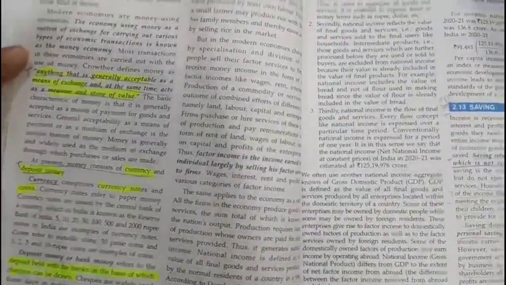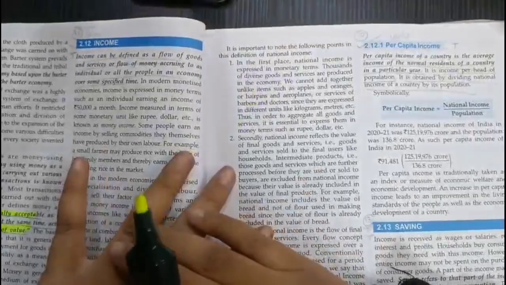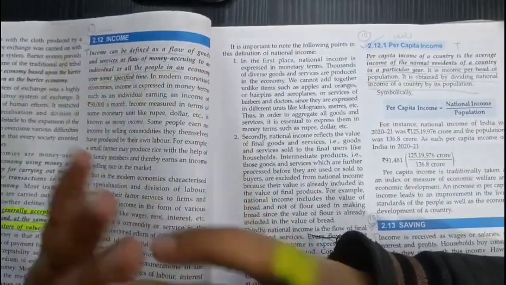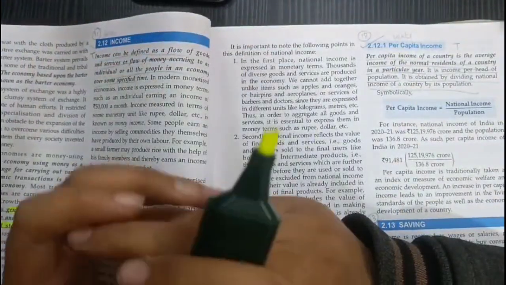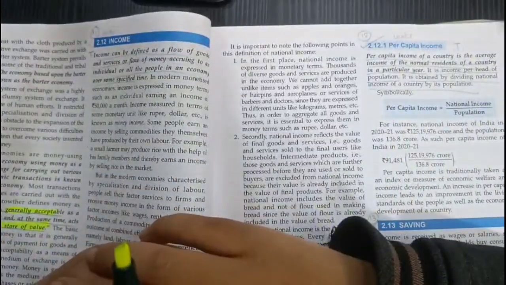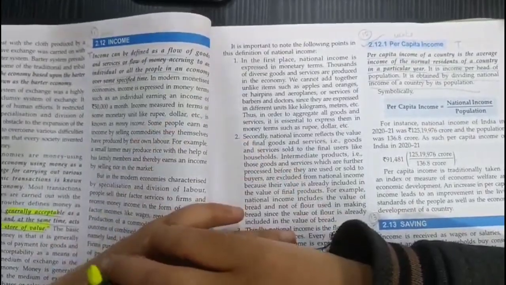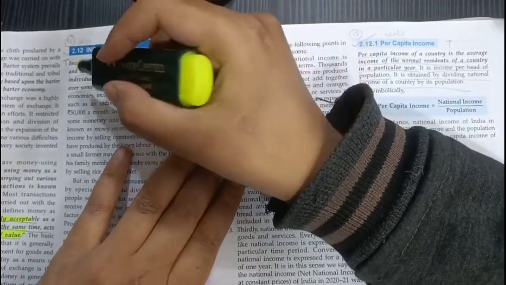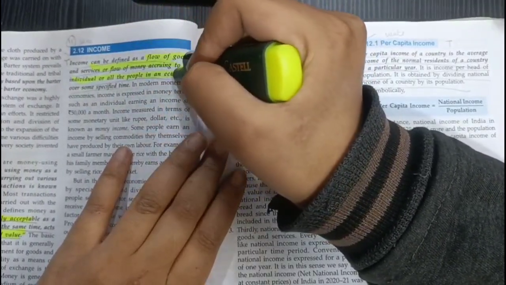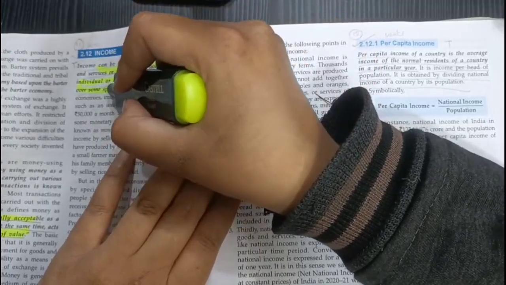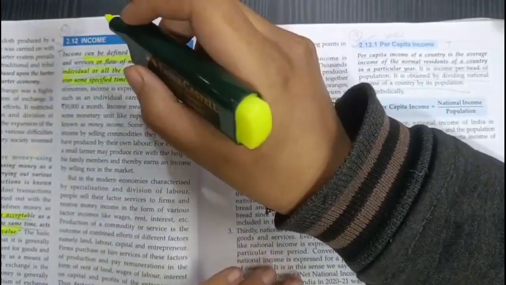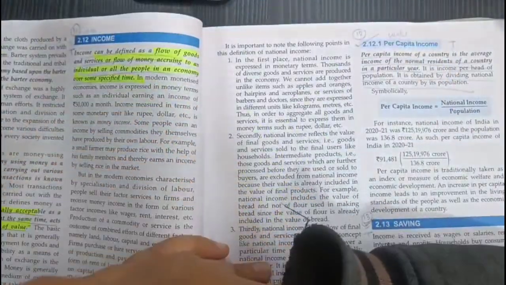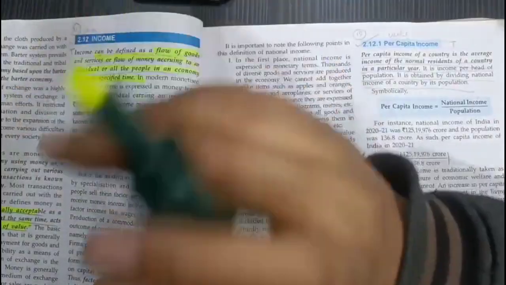So we have completed this part. Coming further, income. What do you understand by income in general life? Income is basically what you earn in exchange of goods and services. Coming to the economic definition, income is defined as the flow of goods or services accruing to an individual or all people in the economy at the same time. For example, if you provide a service, you receive monetary value for the service.